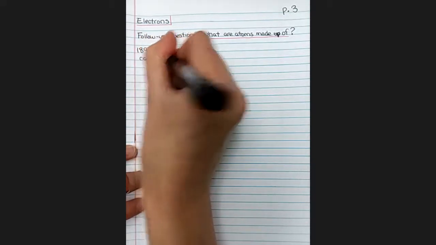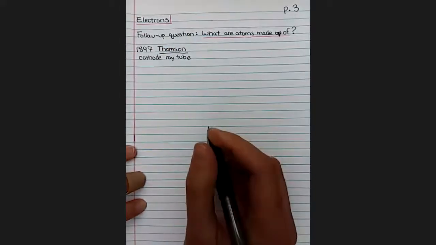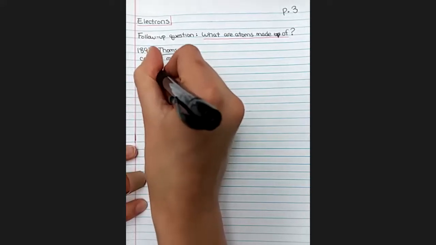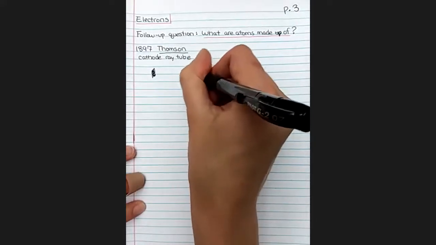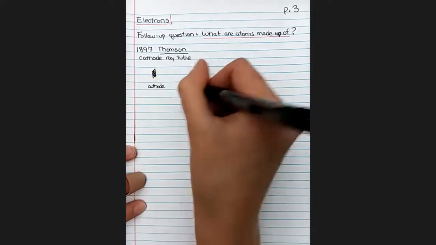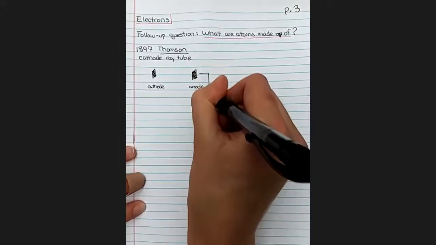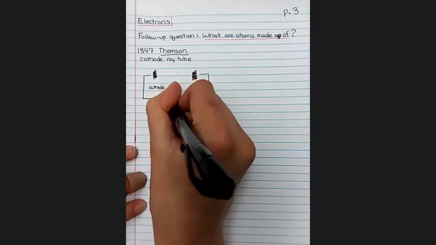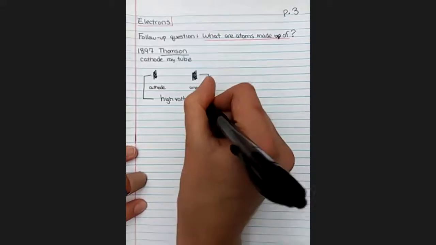So I'm going to draw a rough sketch of what that looks like, and we'll talk about how the experiment worked. So a cathode ray tube is a glass tube that contains two pieces of metal called a cathode and an anode. That's all you need to know about that. And the cathode and anode were connected electrically, and a high voltage was run between them. So a lot of electricity was pumped in between these two things.